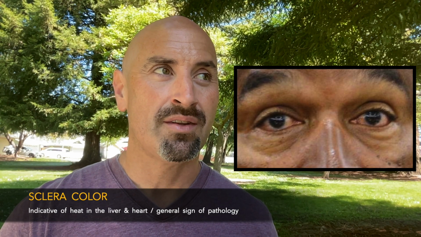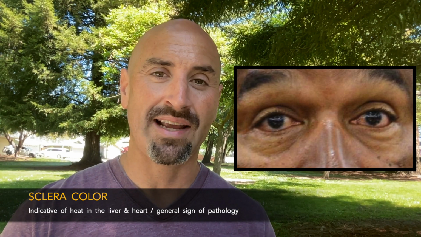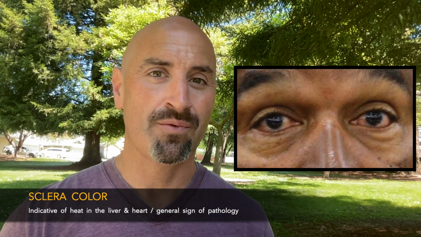The liver doesn't like heat. If the liver gets hot, we see outbursts of anger, we see outbursts of rage, outbursts of violence. If the sclera is also starting to get darker in general, this is sort of like a toxicity in the shen, or the spirit. This is where we're starting to see something is masking or bogging down the light of the eyes.